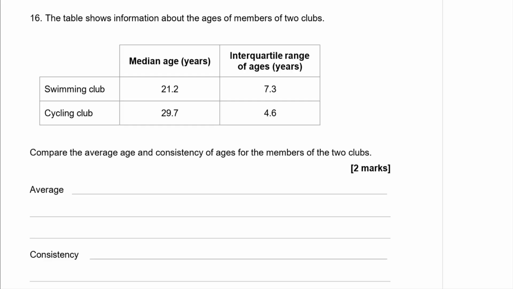Okay, so the average is the median. Median is a type of average. There are 3 types of average: mean, median, and mode, that you need to know for GCSE. So yeah, median is a type of average. So if we want to compare their averages, then we need to compare these two numbers here. But we need to do it in context. You can't just say that 29 is bigger than 21. You have to talk in the context of the question. So this question is about clubs and their ages. So we need to mention those things in our reply.